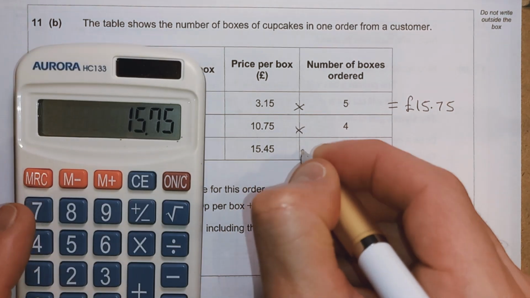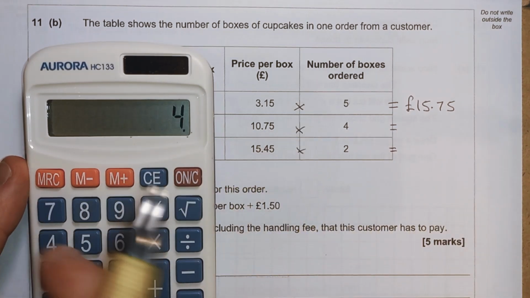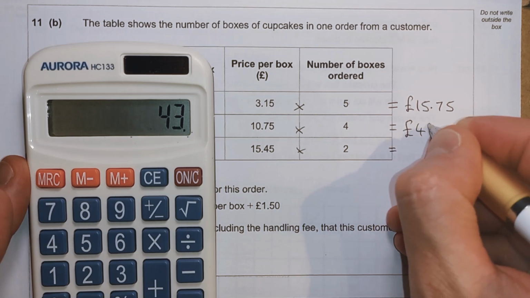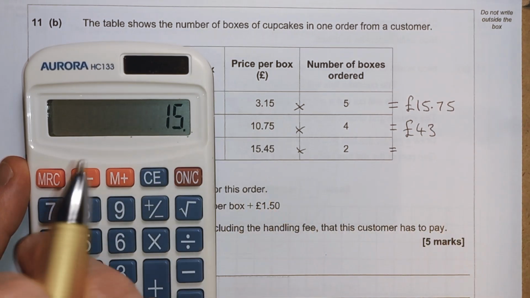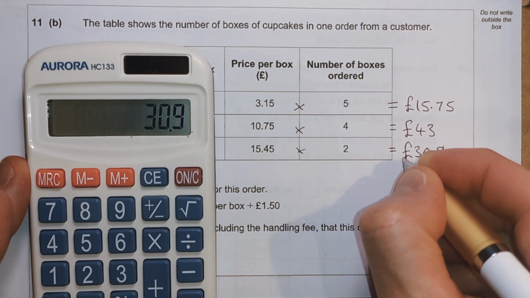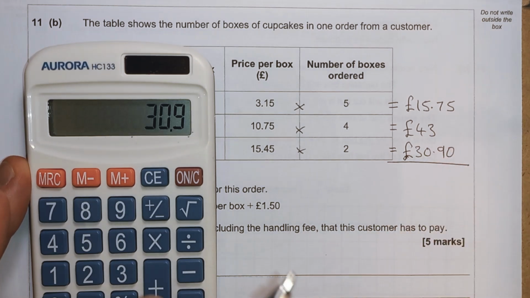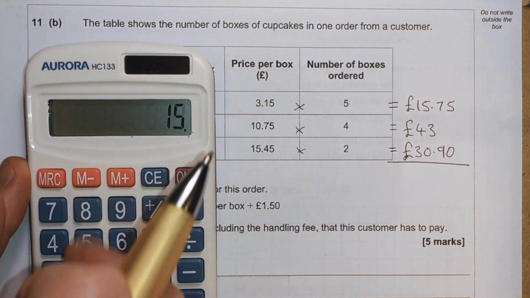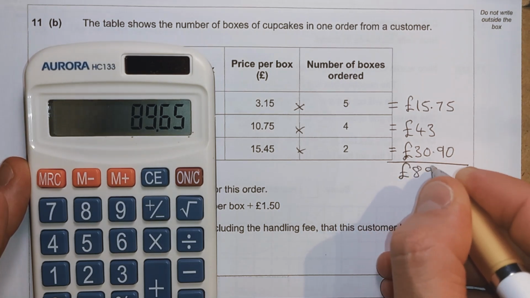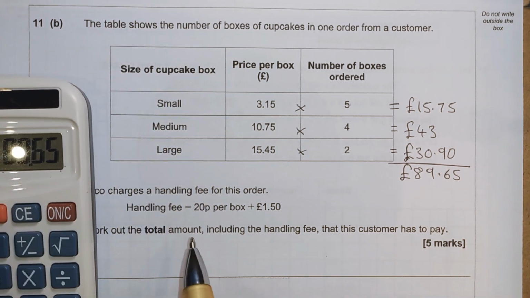We're going to do the same for the medium and the large. So the mediums are going to be 4 times £10.75, or £10.75 times 4, whichever way, £43. And £15.45 times 2, 30.9, but because it's money, we need to make it £30.90. So now let's work out the total of these. Add the 43, add the £15.75, and we get £89.65. But we haven't done a handling fee yet.